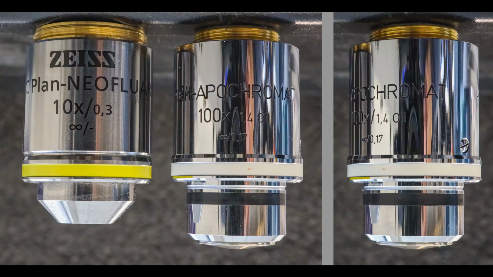This means that both objectives are infinity corrected. Older objectives may have a number like 160 or 210 here. Such objectives are not compatible with infinity corrected microscopes. The final number denotes the thickness of the glass plate between objective and specimen that the objective is optimally corrected for. The units of this number are millimeters.